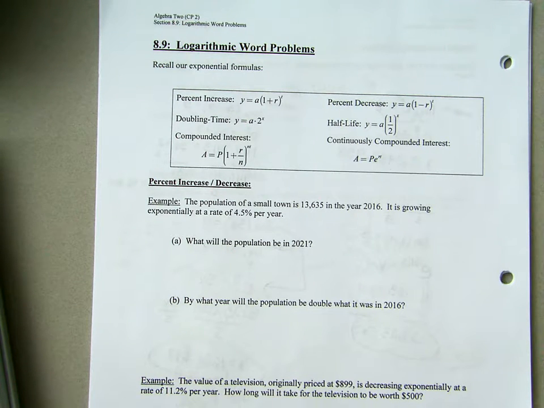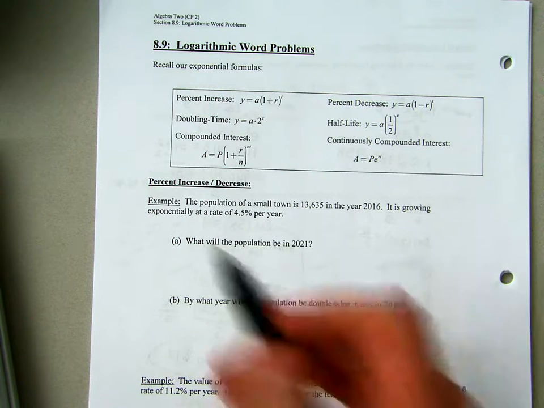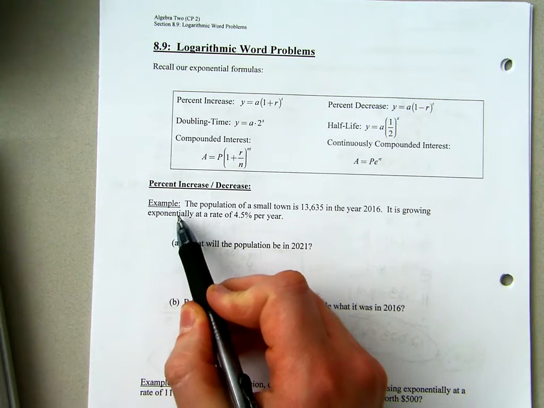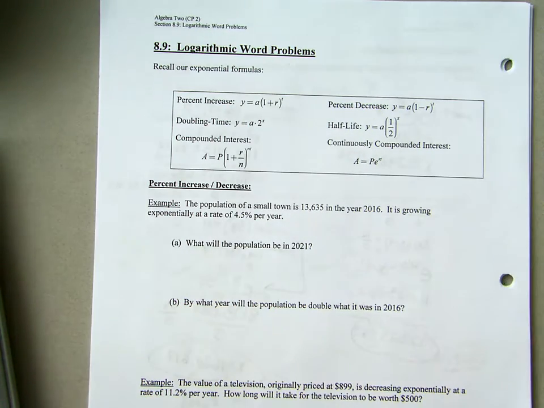So we have to figure out what formula we need to use. Okay, Megana, what's the hint to figure out the formula? It's the percent increase decrease section, so we're going to use the percent increase or decrease formula. You will need to look at the problem and figure out, is something doubling? Is something getting cut in half? Are you investing money in a bank account? That's the bottom two. Otherwise, it's just percent increase decrease.